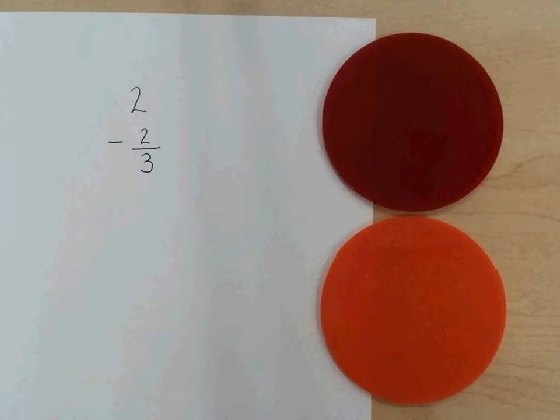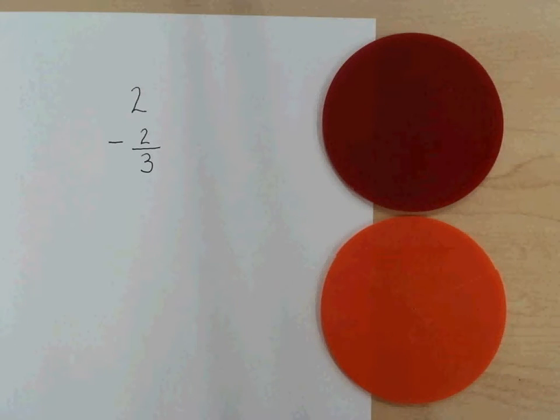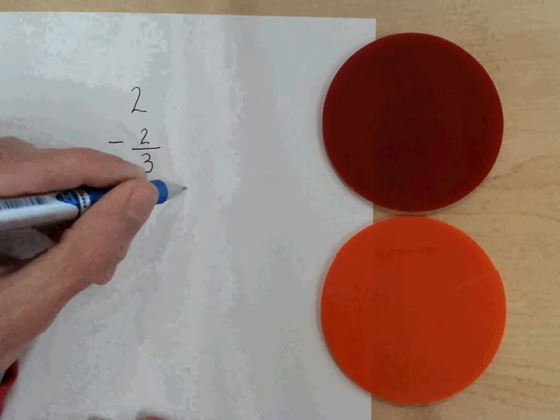Now what we need to think, and we've told the students they need to think about this, is numbers have meaning whenever there's a story. So let's say that we had 2 pizzas and we ate 2/3 of the pizza. How much do we have left?